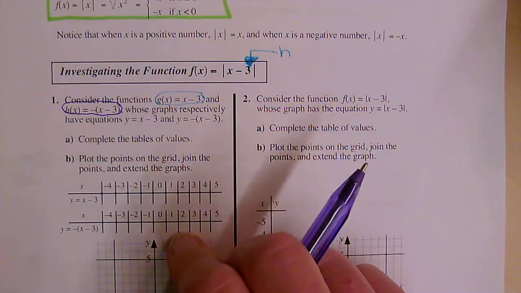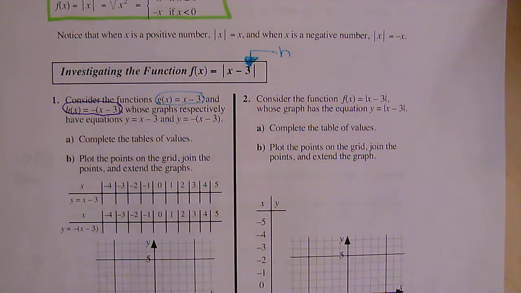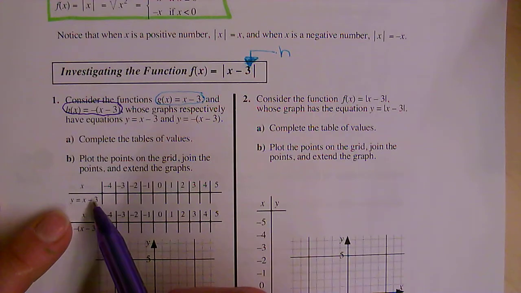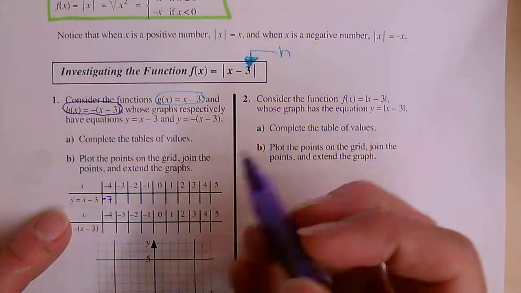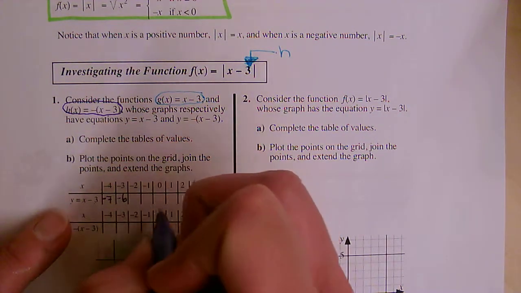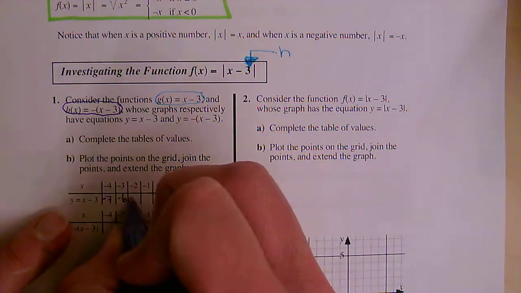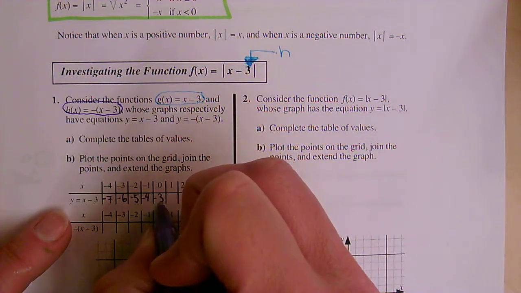Completing the table of values, we would just substitute all of those in for x. So negative 4 subtract 3 is going to give me negative 7. Negative 3 subtract 3, negative 6. Negative 2 subtract 3, well, we see the pattern here. We're just going down by ones.